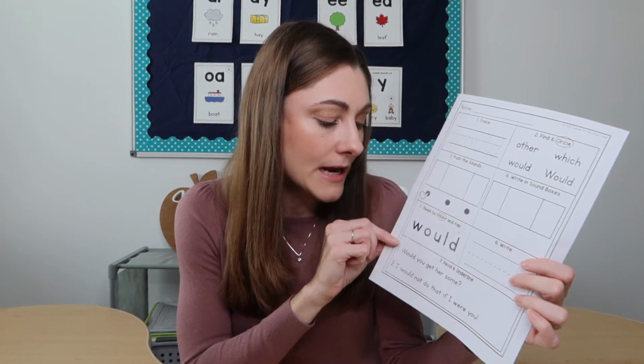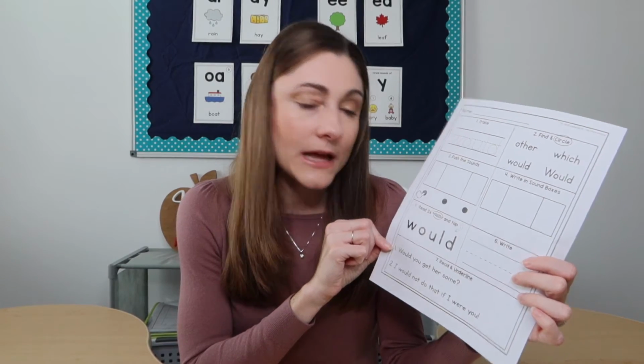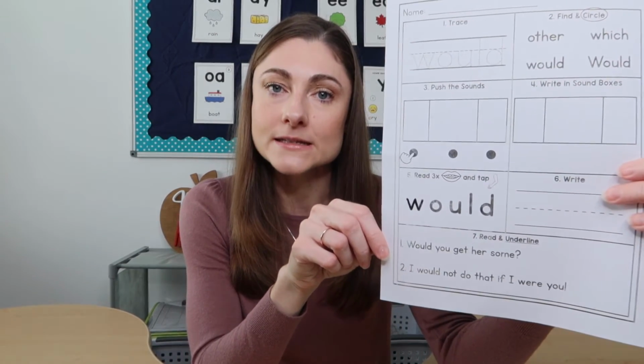I have them write the word, and then they are reading and underlining the word in sentences. So seeing the word in context is super important. And when I introduced the word would, I would have, no pun intended, I would have explained what it meant, or really just used it in some example sentences and had the kids orally come up with some sentences as well.